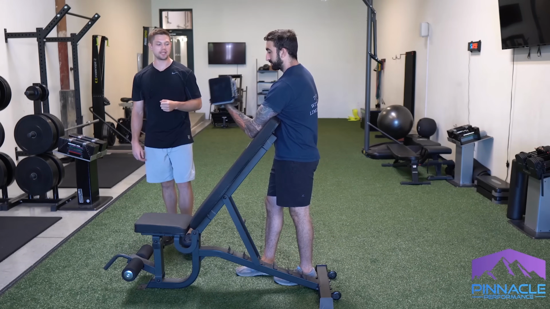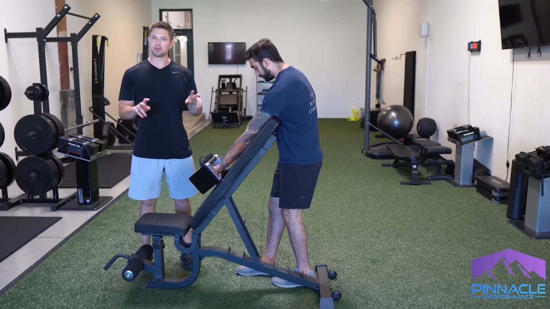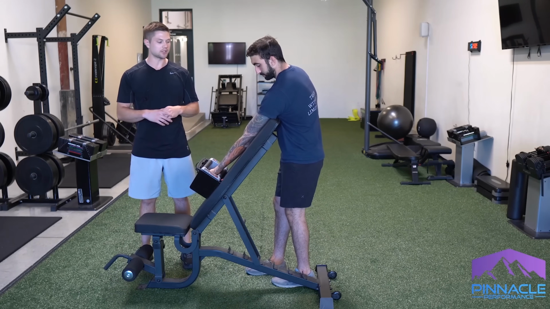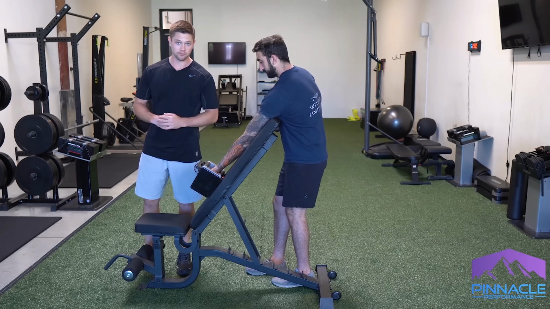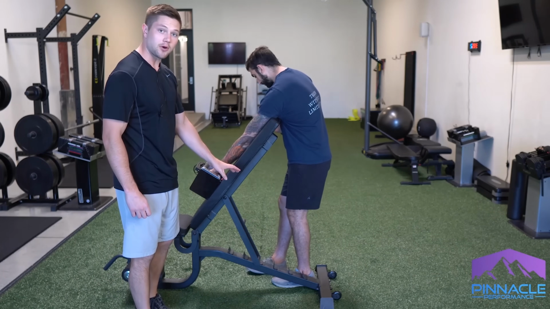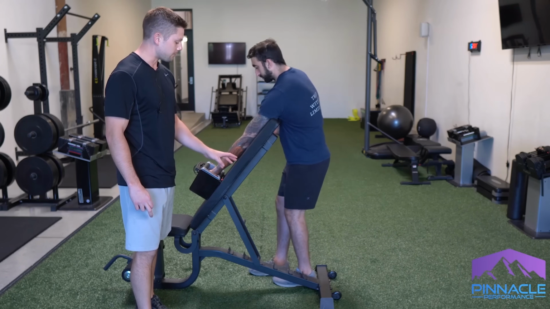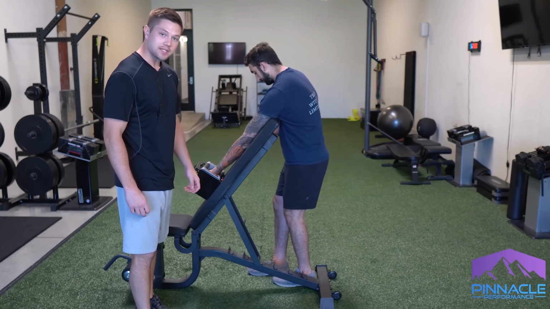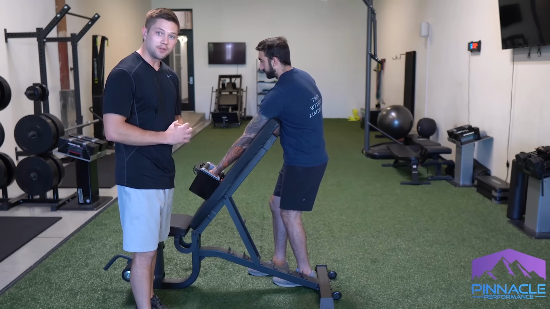To set up for this, we need to get a bench on an inclined setting so that we are in this sort of preacher curl position passively to start. So we have a pretty straight arm here. We're gonna have a straight wrist relative to our forearm. And also what we're gonna do is get in a staggered stance. So the same arm that's curling is going to be the foot that is back. So left foot back, right foot's just about a half step in front, but most of the weight is going to be on the left heel, keeping both feet flat.